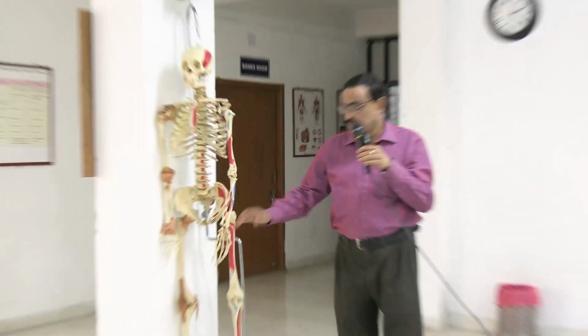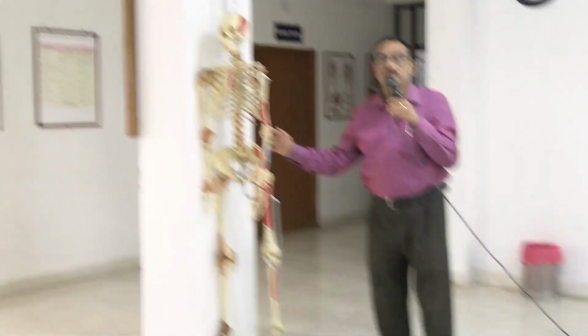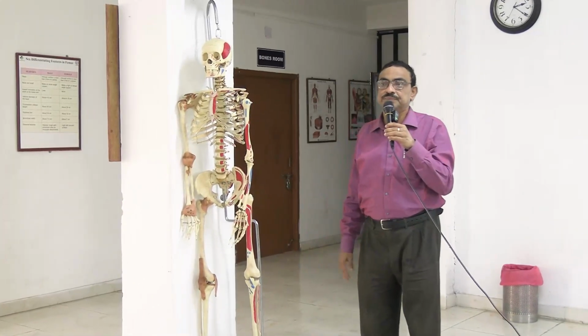Posterior compartment of the forearm. The forearm has an anterior compartment and a posterior compartment.